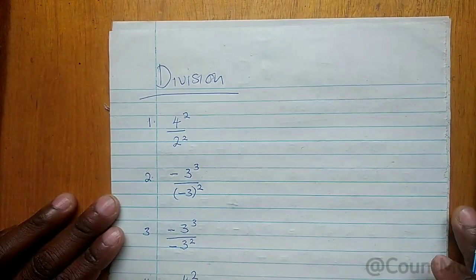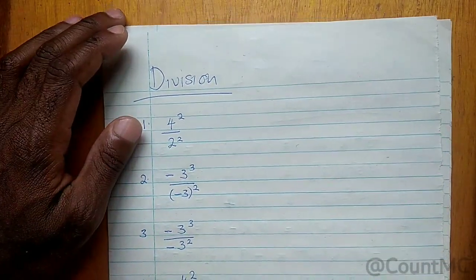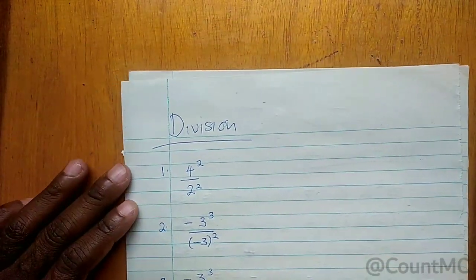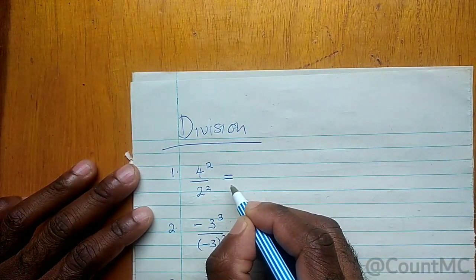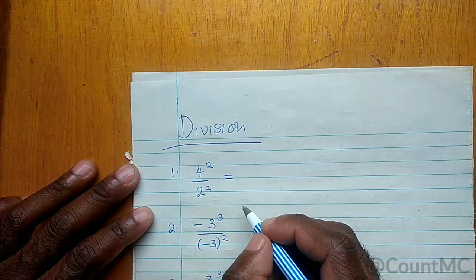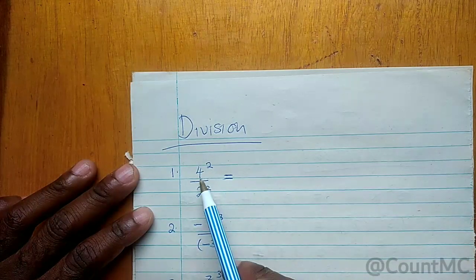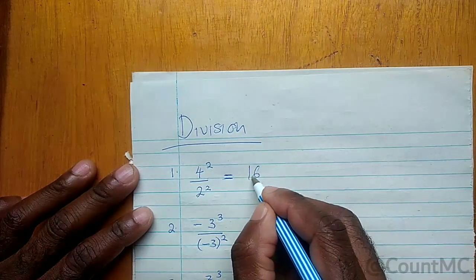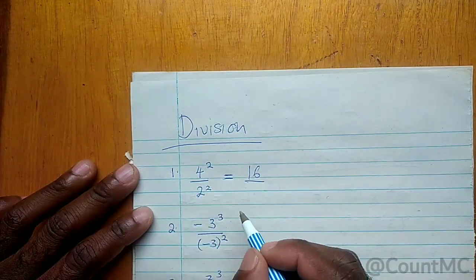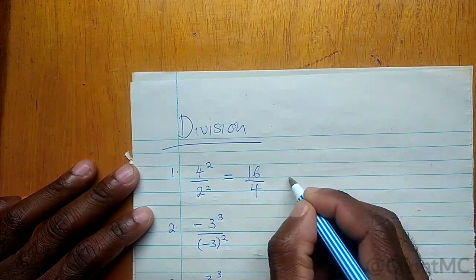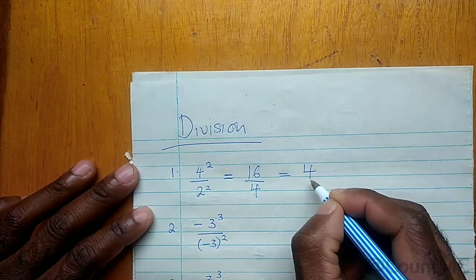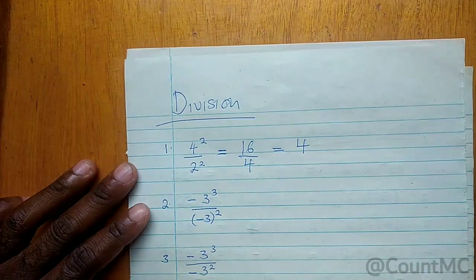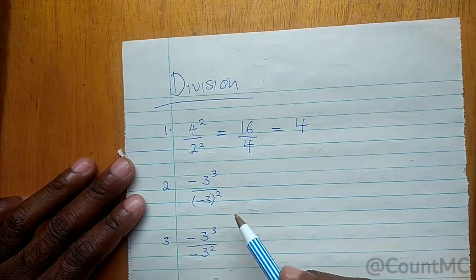Okay, now let us touch on the aspect of division. We are almost done. So what happens when you are using division with squares and cubes? So let us simplify what's on top. 4 to the power 2, that's a 16, divided by 2 to the power 2, that's a 4. 16 divided by 4, our answer is a 4. Let's do the next one.